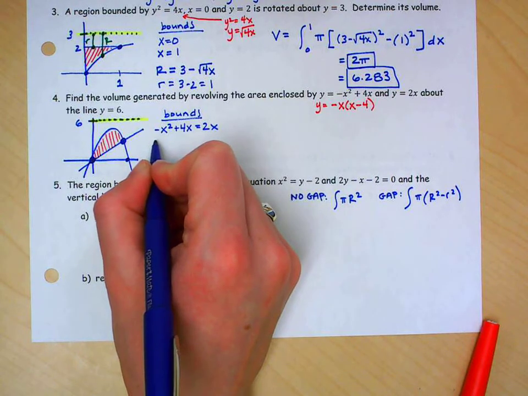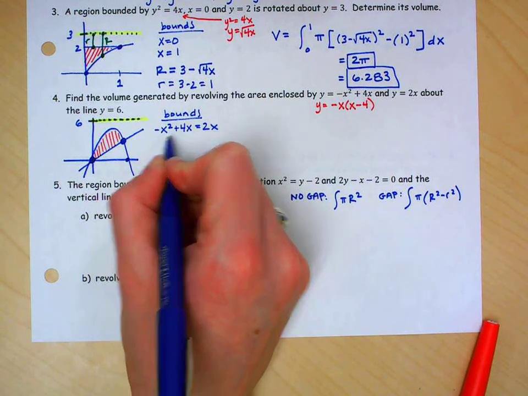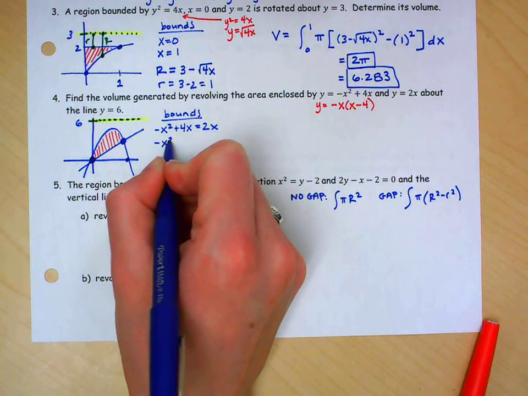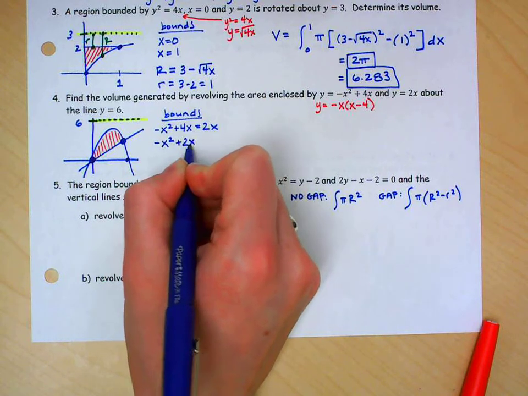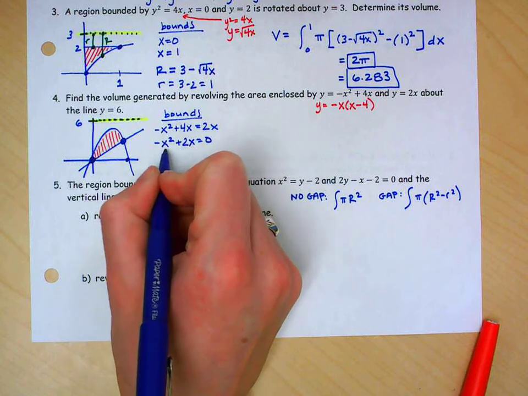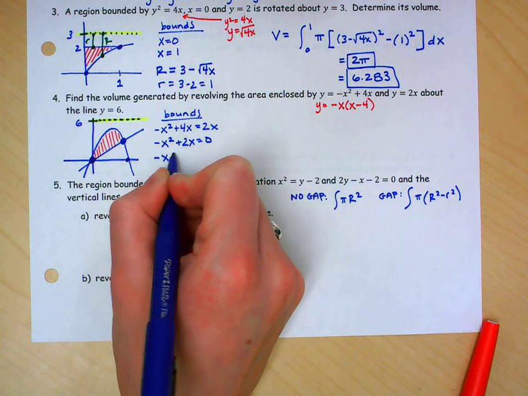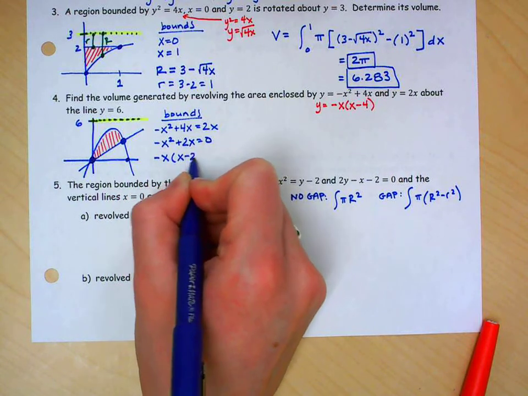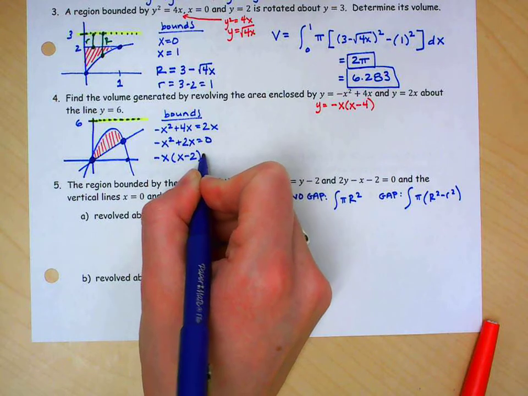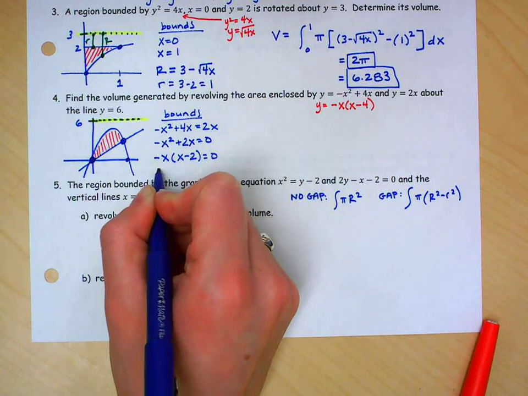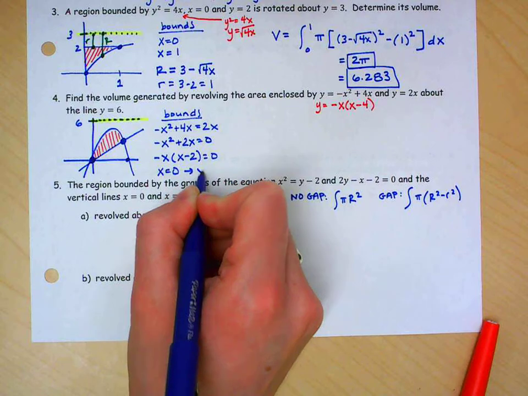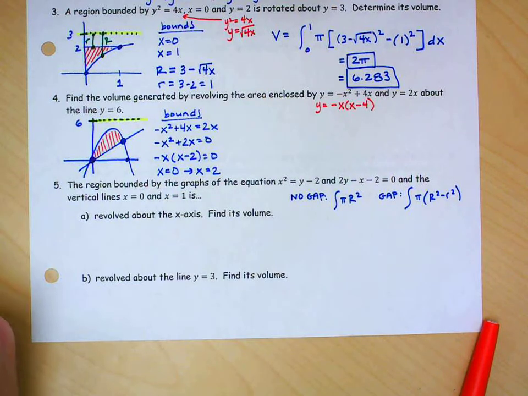I'm going to have negative x squared plus 2x equals 0. So if I factor this, that's going to give me negative x times x minus 2. So that means my bounds are going to be from 0 until x equals 2, because that's what makes those 0.